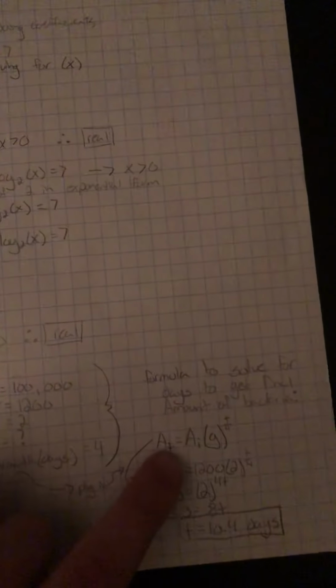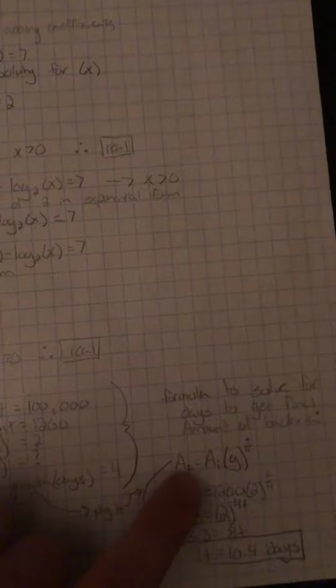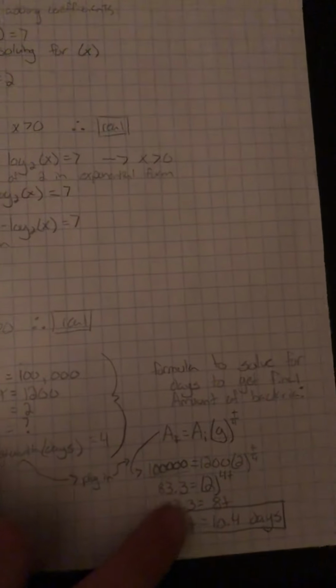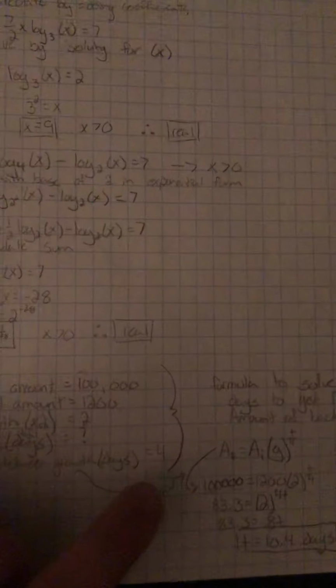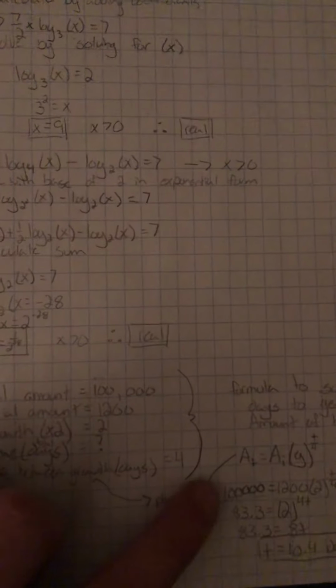So what I did here is I made up a formula. I plugged in the values, and from there it was pretty simple, just solving for T. And once I solved for T, I got 10.4 days. The original bacteria, which started at 1200, grows to 100,000.